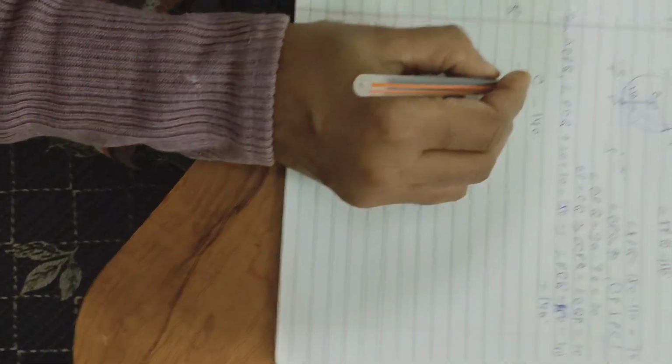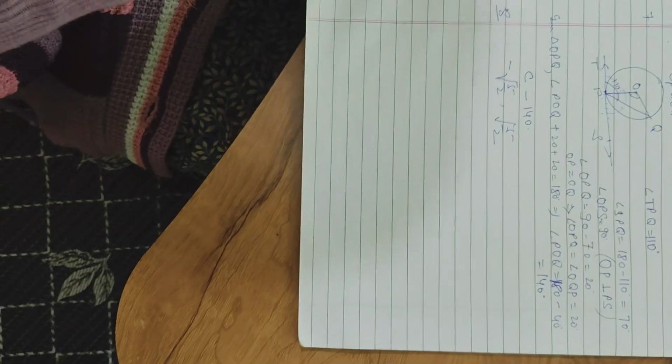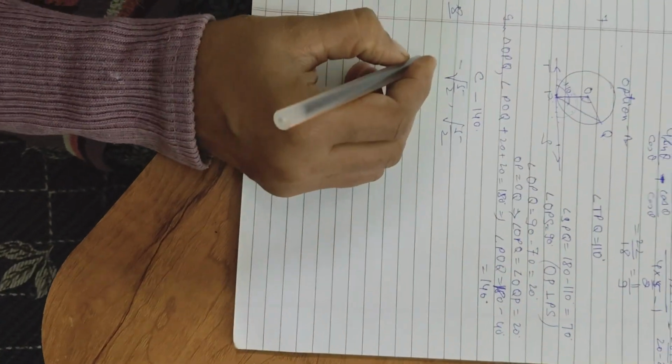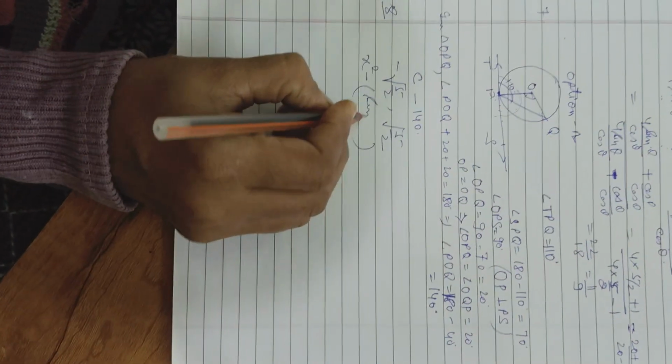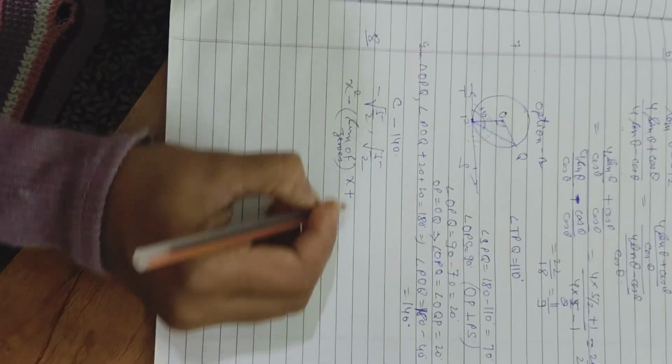Now come to question number 8. The quadratic polynomial having zeros minus root 5 by 2 and root 5 by 2. Now, which one is the quadratic polynomial? Obviously, the quadratic polynomial having these zeros can be x square minus the sum of the zeros times x plus the product of the zeros.